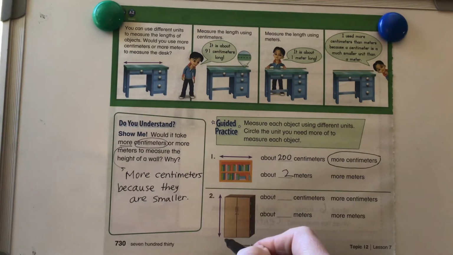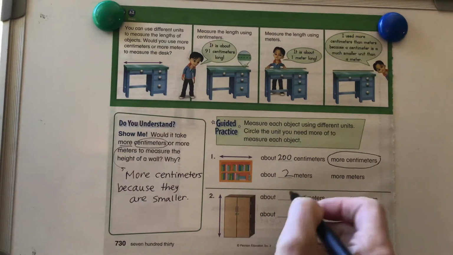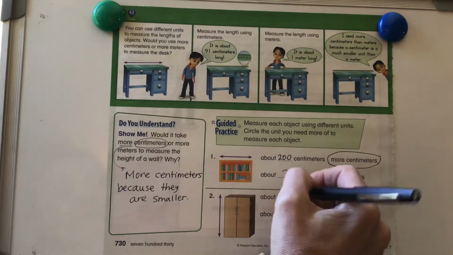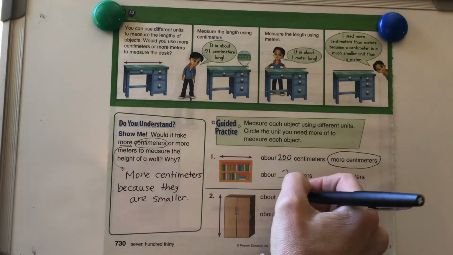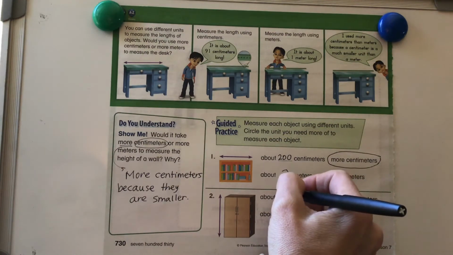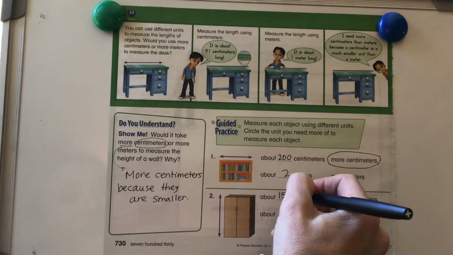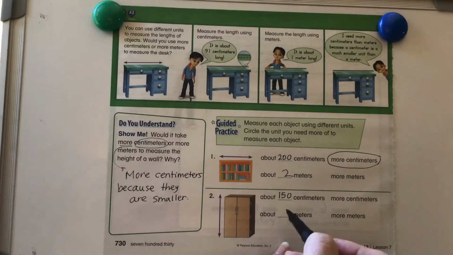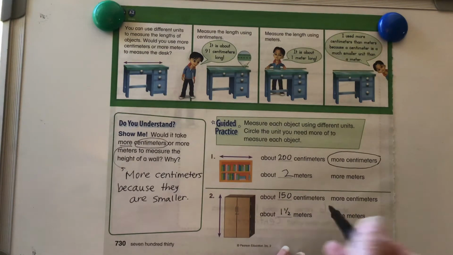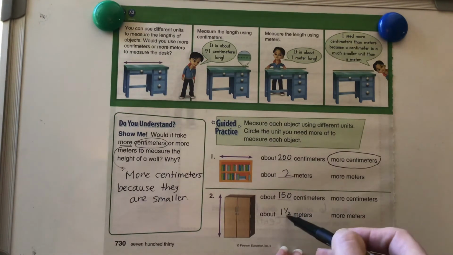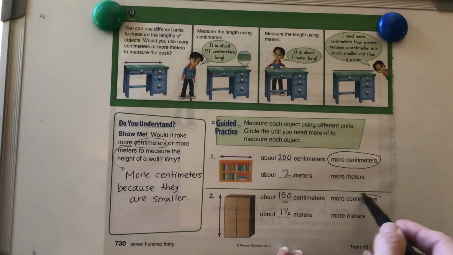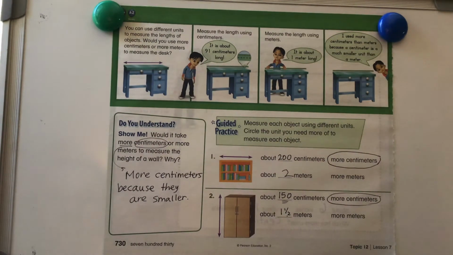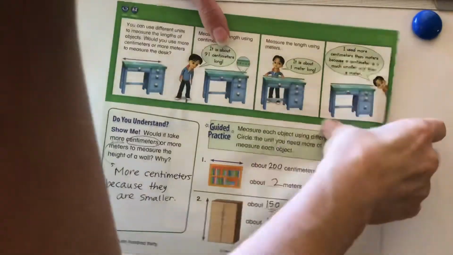Inside our classroom, our tall cupboards are about, let's see, we'll go through and measure. They're about 150 centimeters, which is about, it's closer to 2 meters, but it's about 1.5 meters. But we know our centimeters we need more of because it's a bigger number. So we need more centimeters to go through and measure for that. Okay, let's go into our next page here.